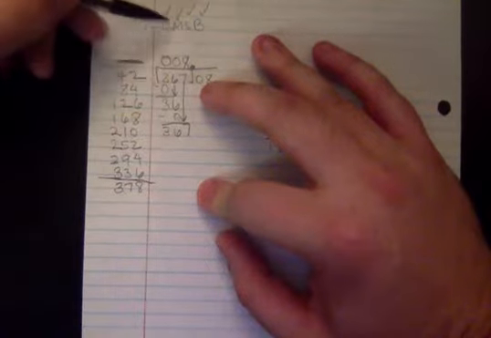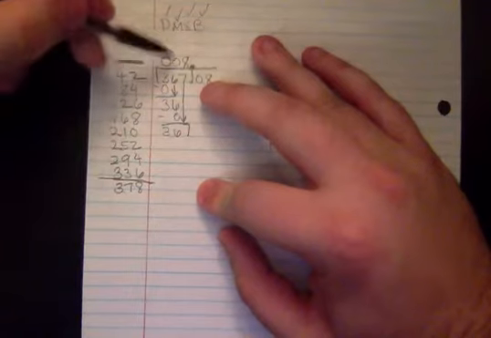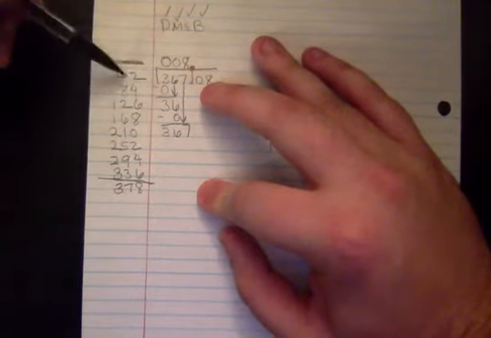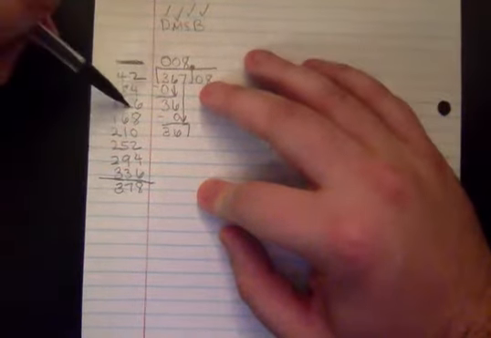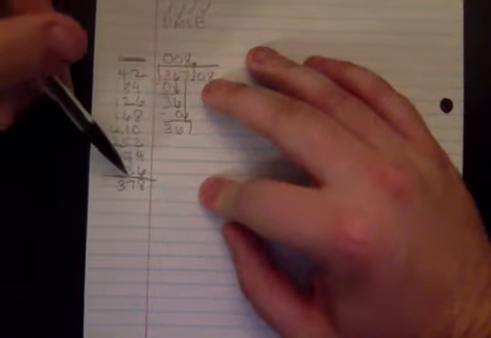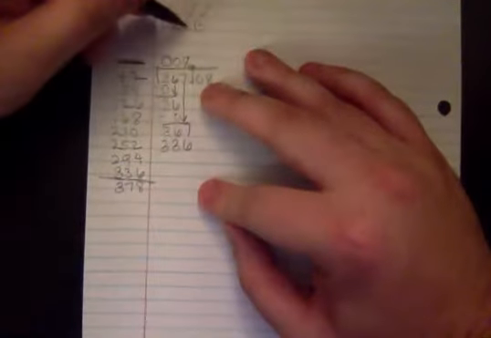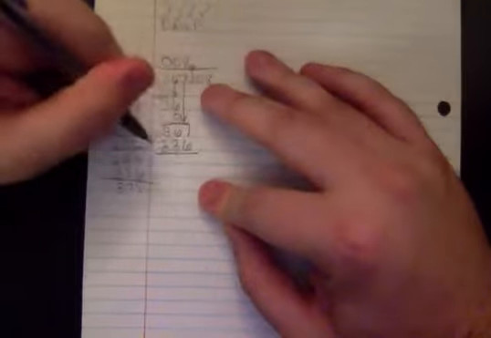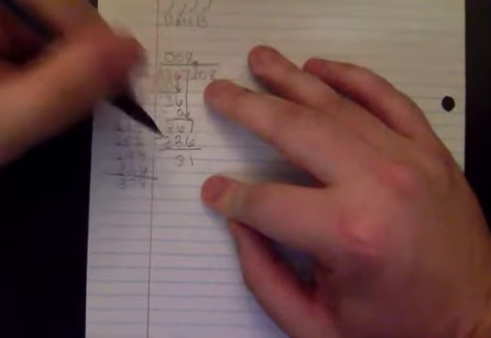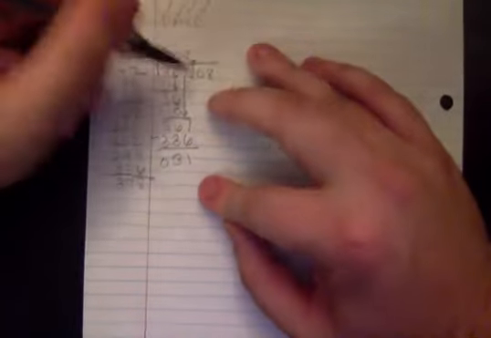Our next step is to multiply. The good thing about having the chart is it makes multiplication easy. 8 times 42, 42 times 1, 42 times 2, 42 times 3, times 4, times 5, times 6, times 7, times 8 is 336. Now that we've multiplied, we're going to move on to subtraction. And now that we've subtracted, we're going to bring down the next number.